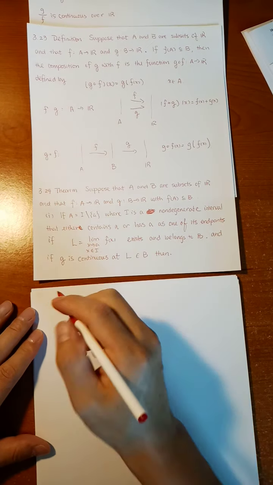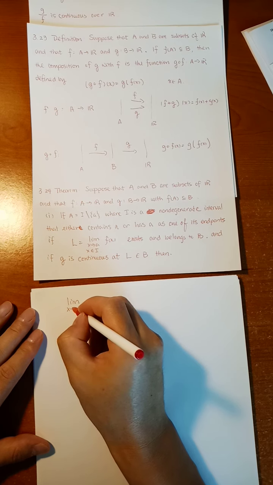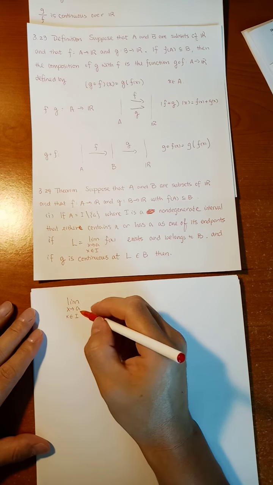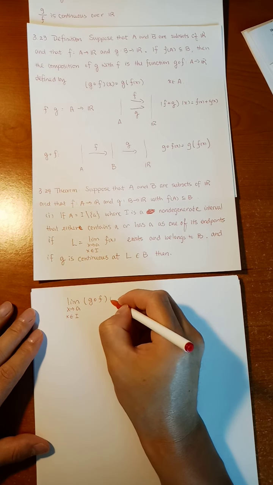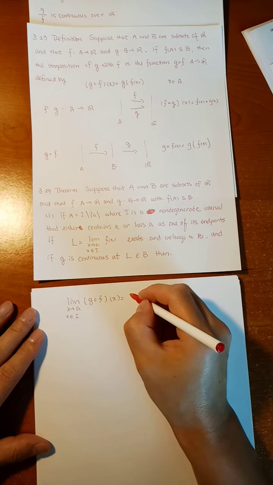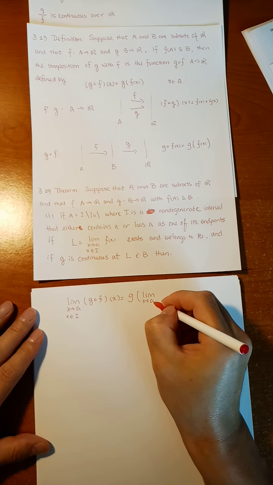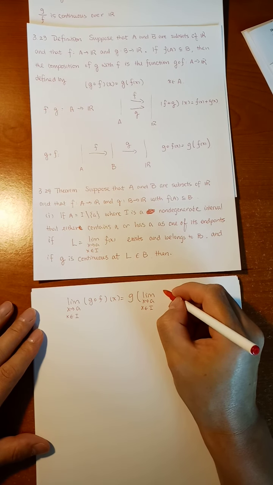We have the limit x approaches a, x inside I, of g of f of x is equal to g of the limit x approaches a, x belong to I, of f of x.